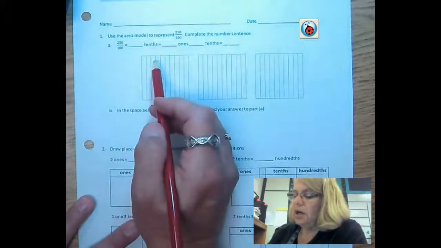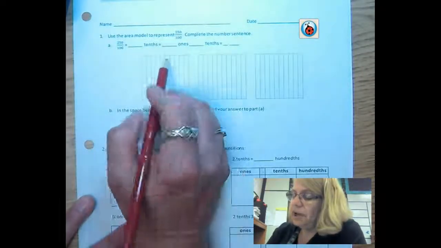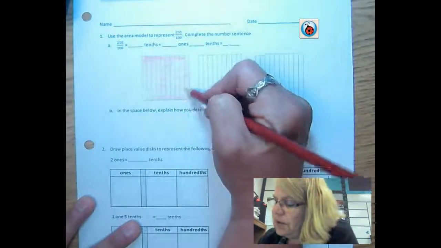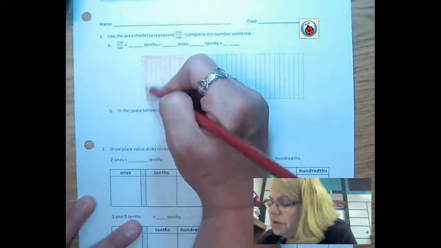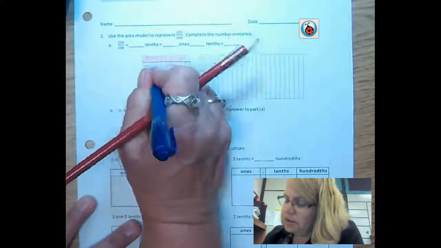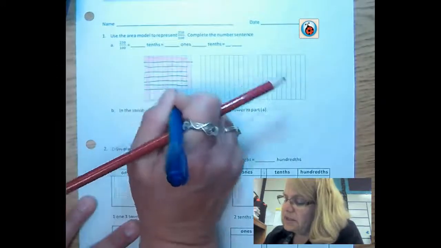So, I am going to say I have 250 100ths. Well, I know that this would be 100 because we figured that out on the last one, right? Even though they're in tenths, if I divide this up, 1, 2, 3, 4, 5, 6, 7, 8, 9, 10.